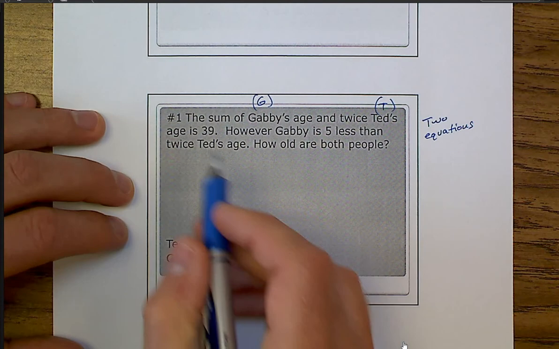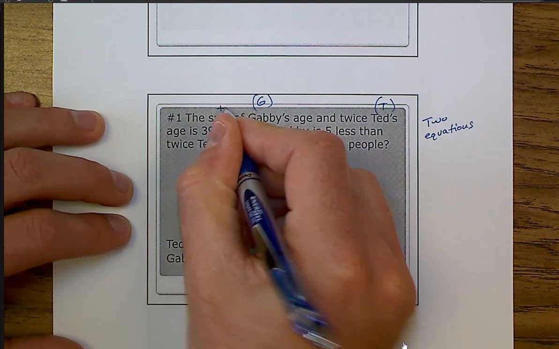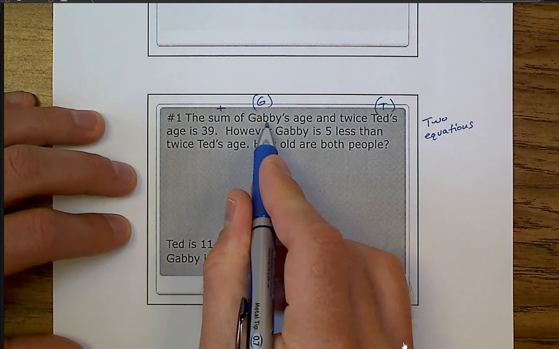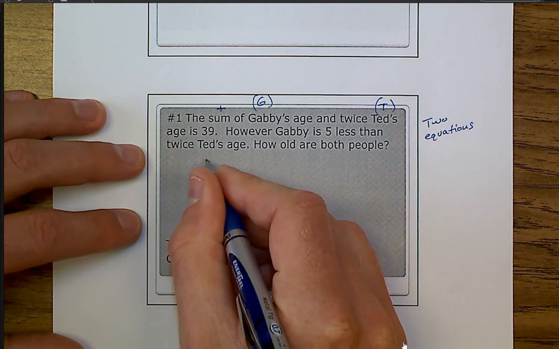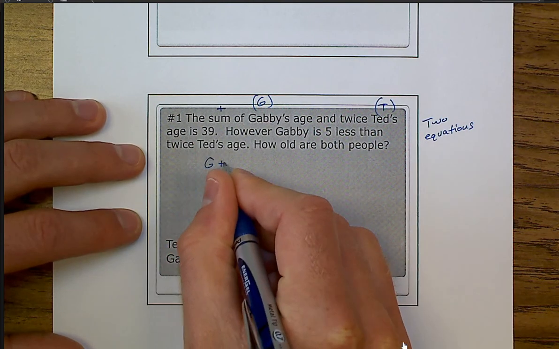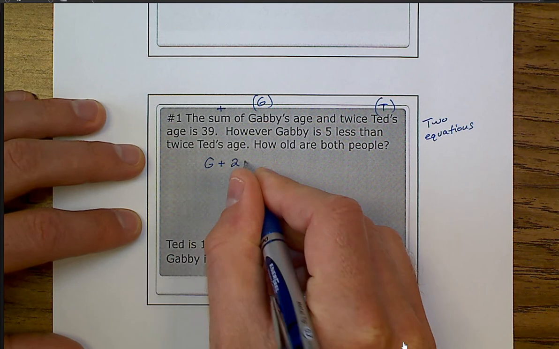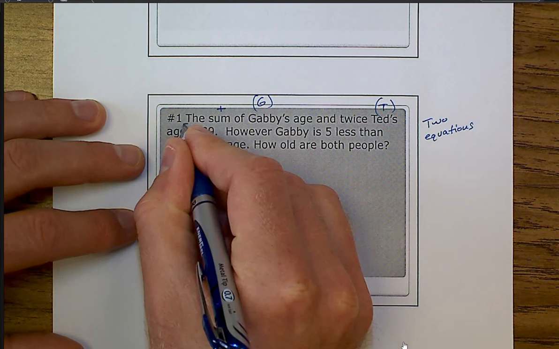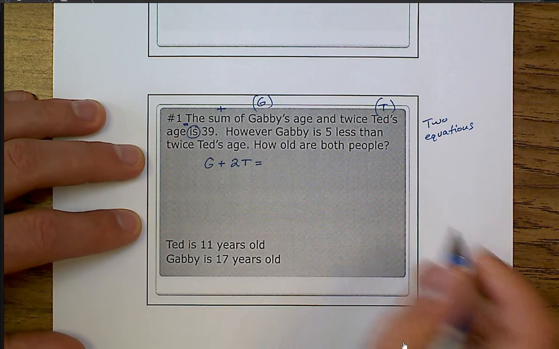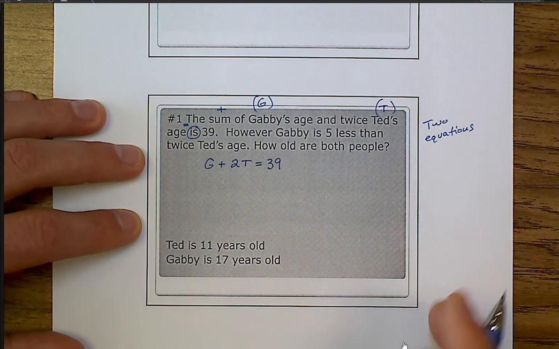The sum, big word there, sum means add. So we're adding Gabby's age and twice Ted's age. Now twice Ted is going to be written like this. Here's equation 1, G plus 2T. The word is, when you read the word is, always means equals, so you can just read it as equals 39. So there's equation number 1.